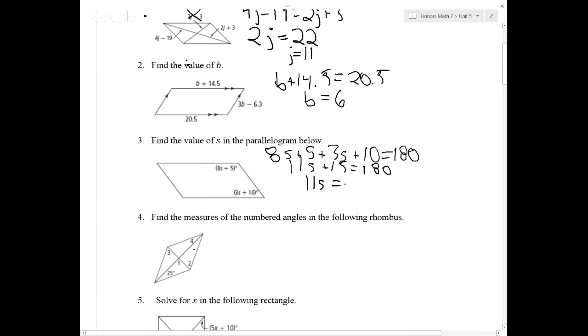Subtract the 15 over, we get 165. And this is why we should not have s as a variable because it looks like a 5. But then divide by 11 and s comes out to be 15.